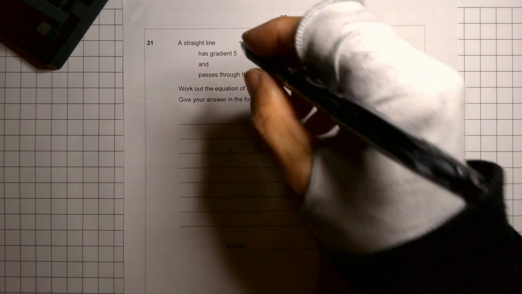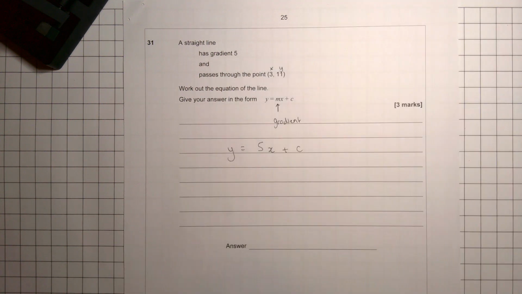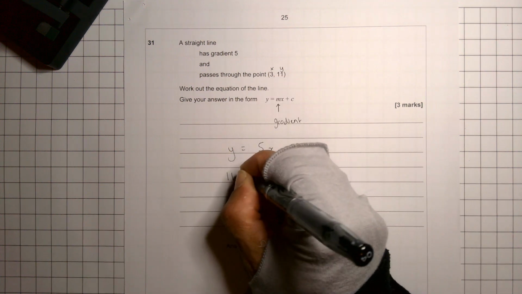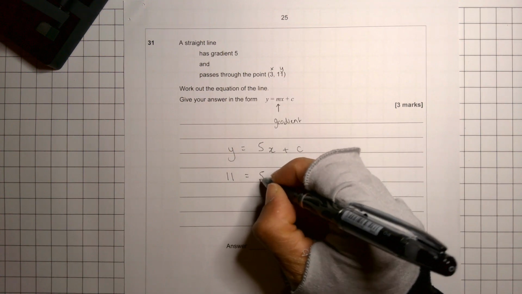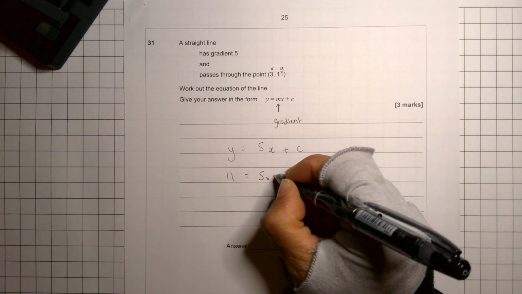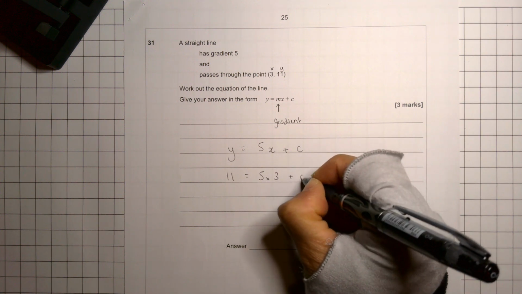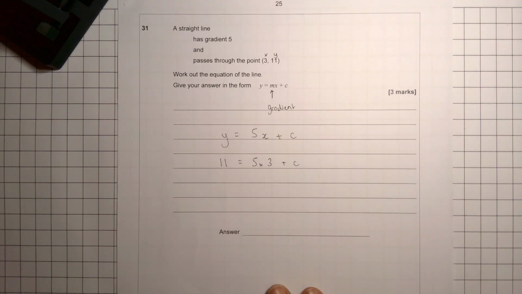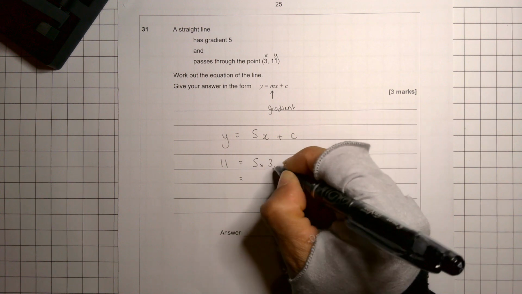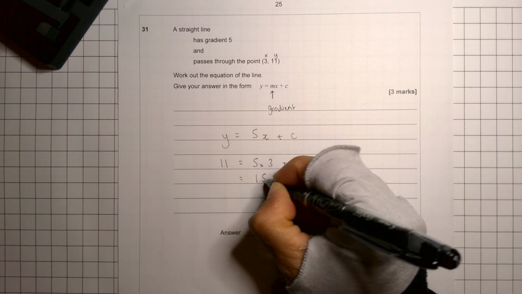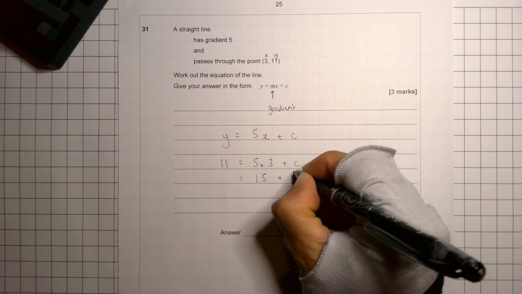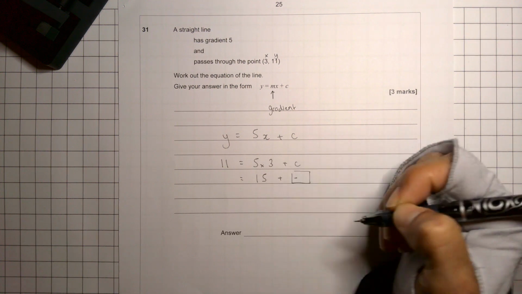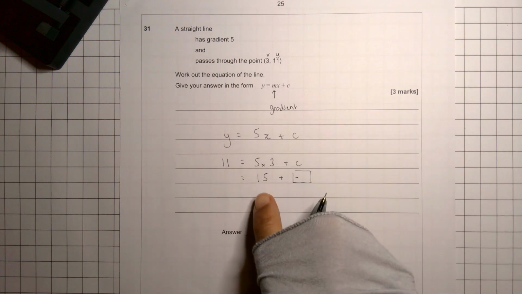What you remember is that there is your x and there's your y, so we can substitute it in. So in other words, y is 11, and we have here 5 lots of x, and what is x worth? 3 plus c. So this calculation has to equal 11. So let's work it out. 5 times 3 is 15. 15 plus something is 11. Now the only way that's going to work is if it's a negative number, because we're taking away, aren't we? And how much do we have to take away to get to 11?